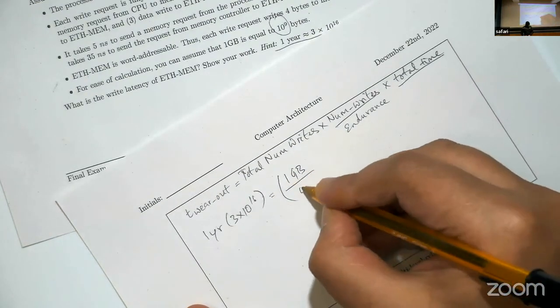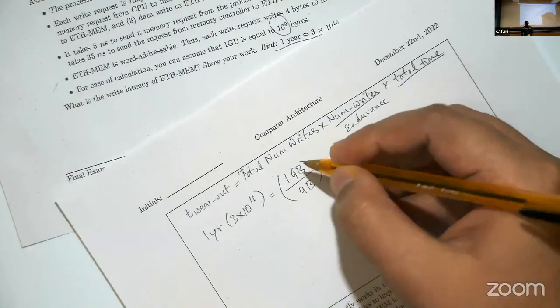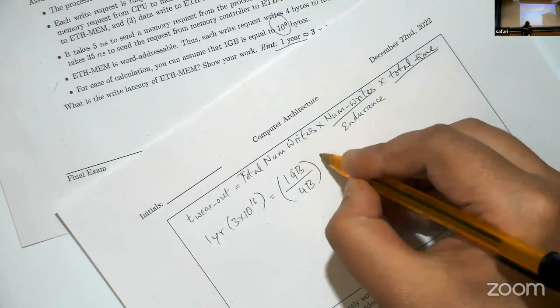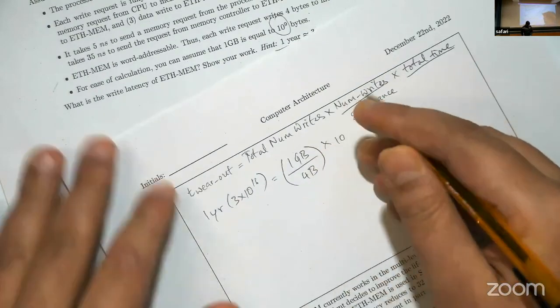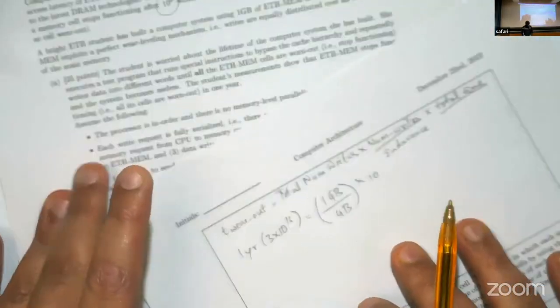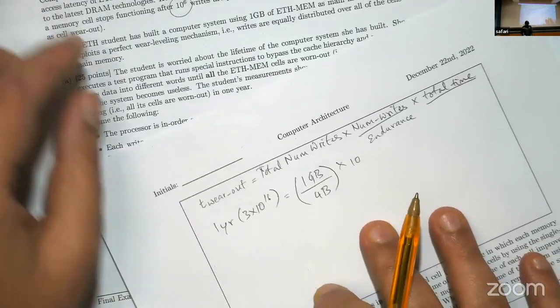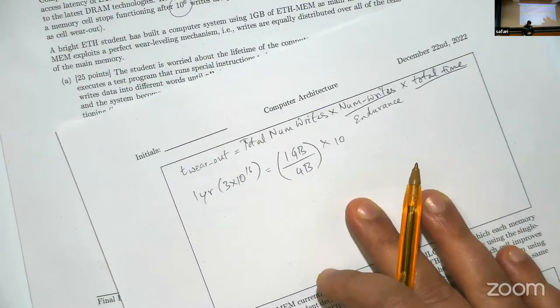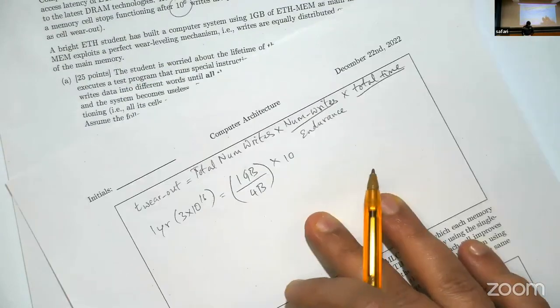So you divide by 4 bytes to find the total number of writes that you need to perform across the entire device. And the endurance is given in the question as 10 to the power 6. The memory cell stops functioning after 10 to the power 6 writes.